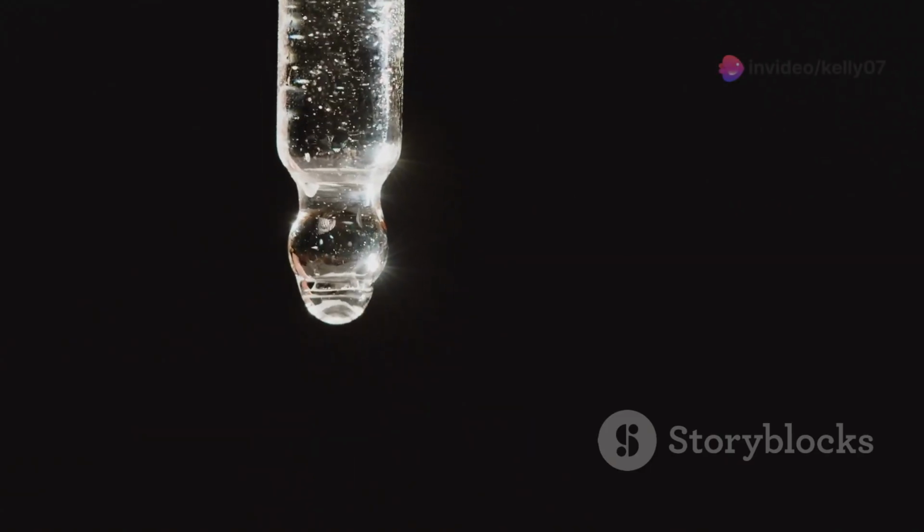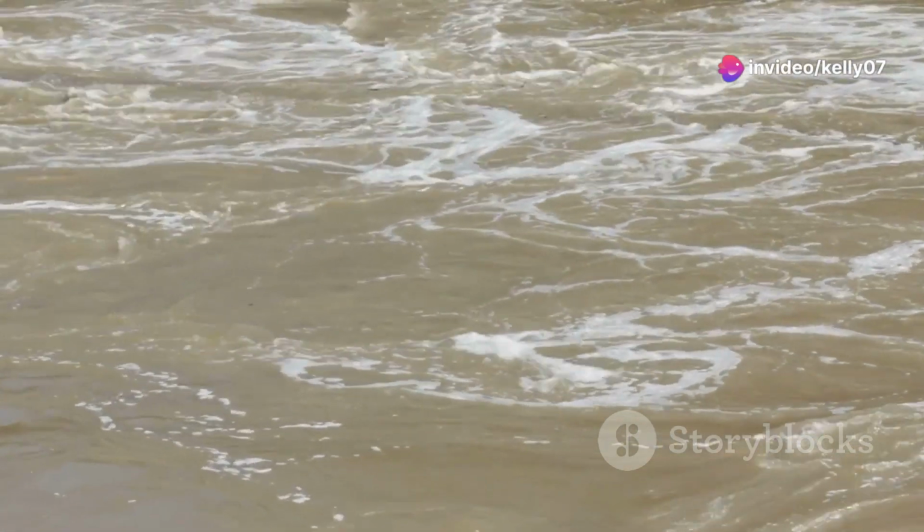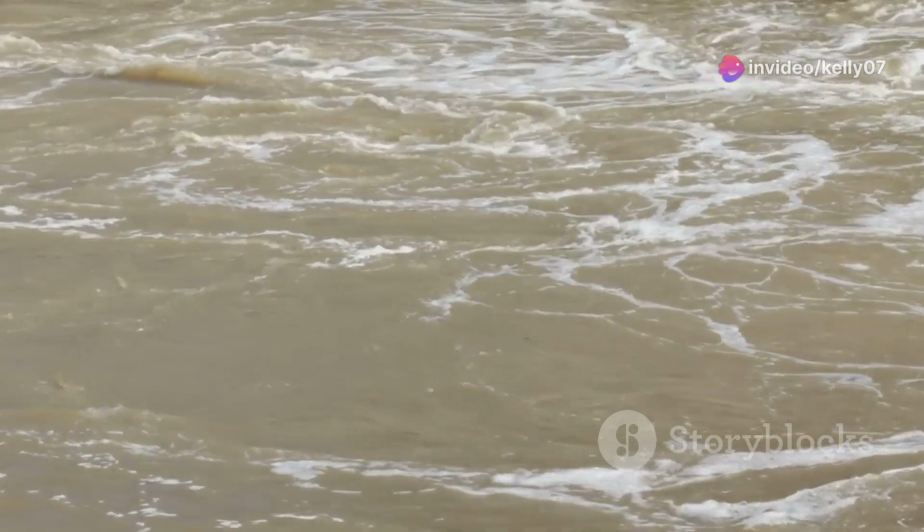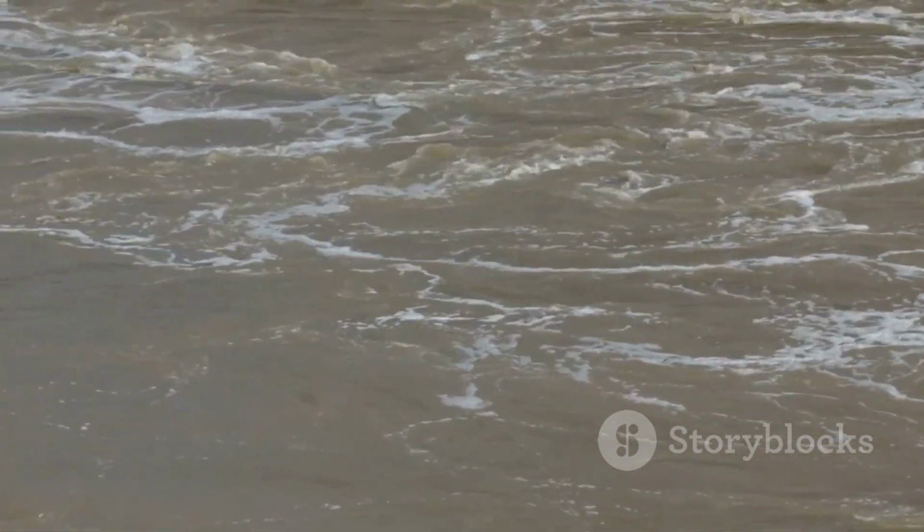Suspensions are a different story. Here, the particles are much larger, over 1,000 nanometers in size. These larger particles don't dissolve. Instead, they're suspended in the mixture. Think about muddy water. The soil particles are mixed in the water but don't dissolve. They're just hanging out there.